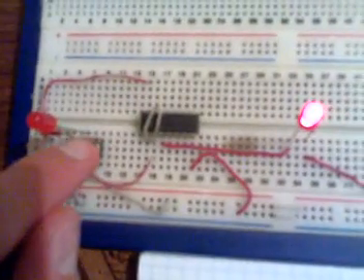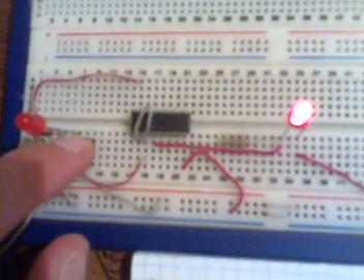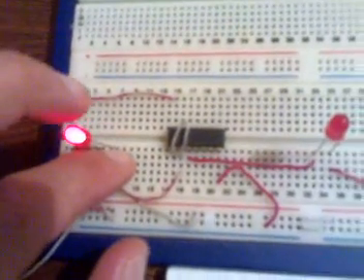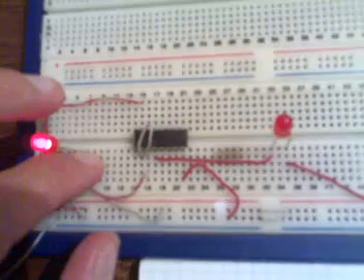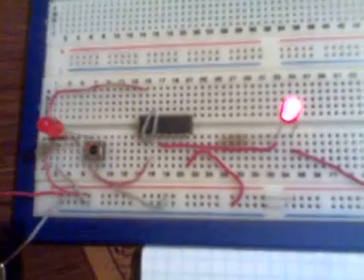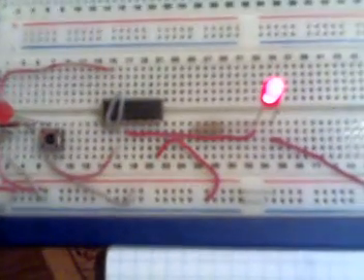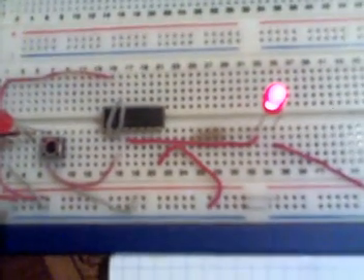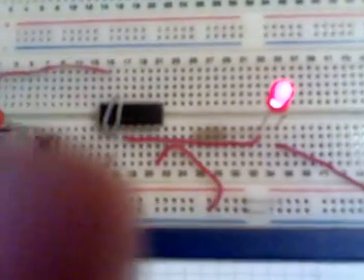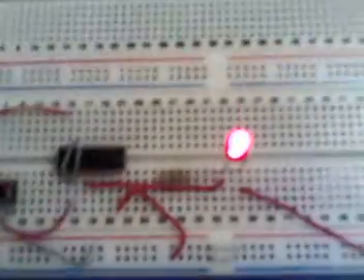And let's give high voltage to output. We see that when we give high voltage to output, our LED starts to light, and our output has low voltage. And when we give low voltage in output, we have high voltage. This is the work of the simple NOT logic gate. That's all.